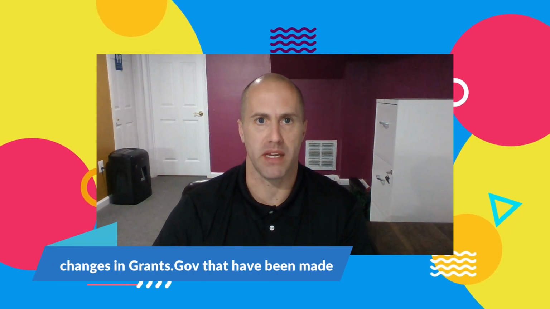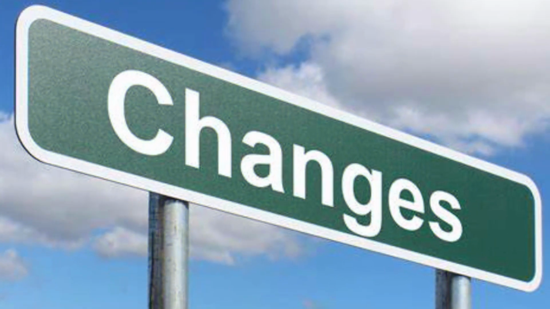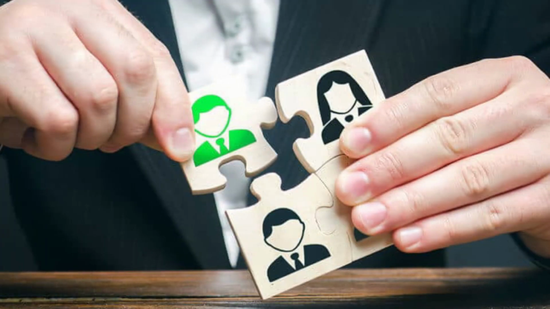Today I want to talk to you a little bit about the changes in grants.gov that have been made, specifically in regards to your eBiz point of contact and how your eBiz point of contact will carry out functions such as assigning roles for your organization.